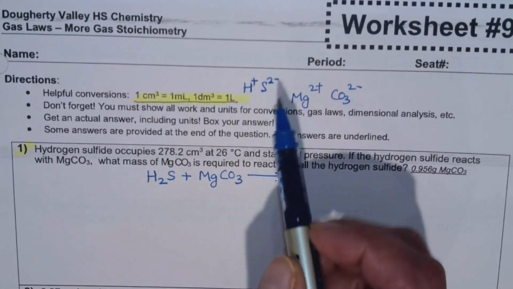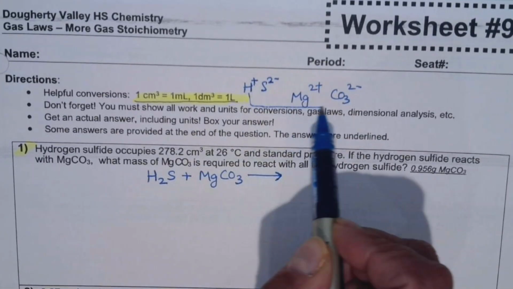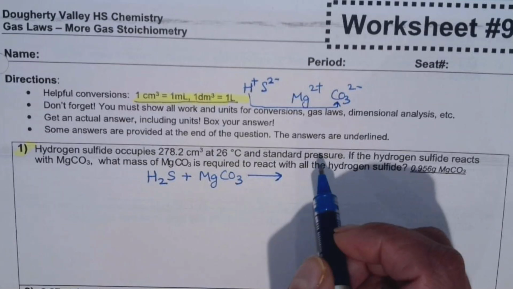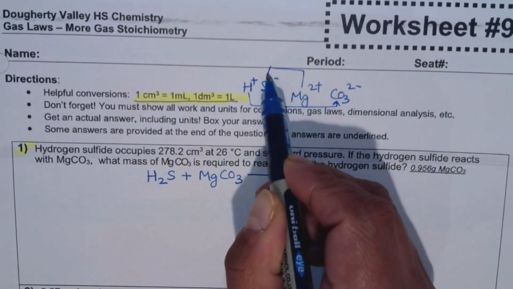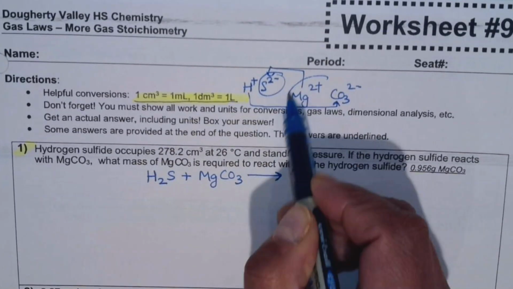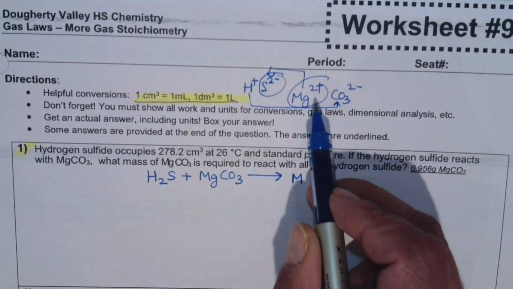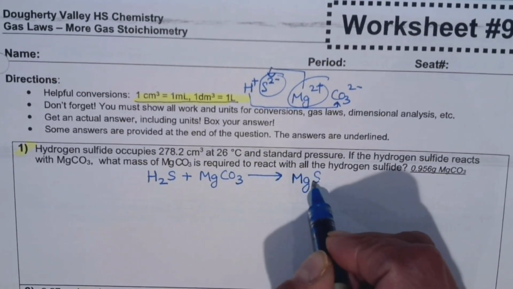So do the crisscross again. This hydrogen will go with the carbonate, and the magnesium will go with sulfide. So magnesium and sulfide will form one product. Since they both have charges 2 plus and 2 negative, the formula would be just MgS.